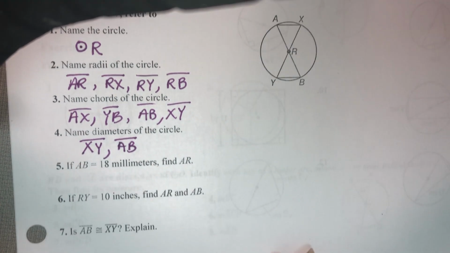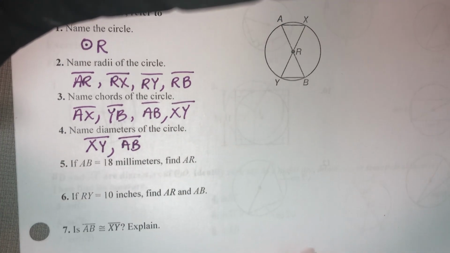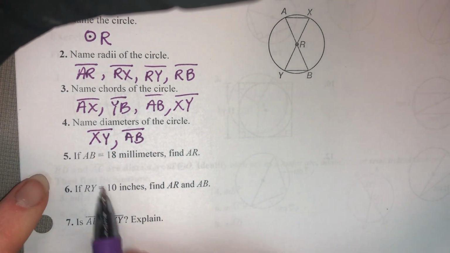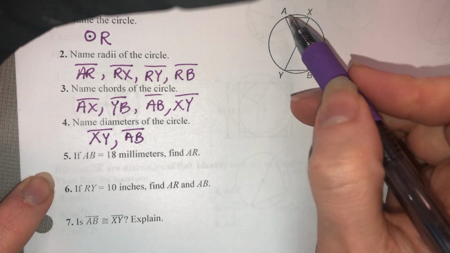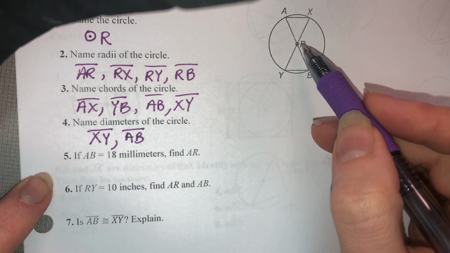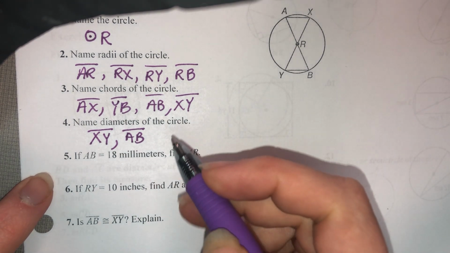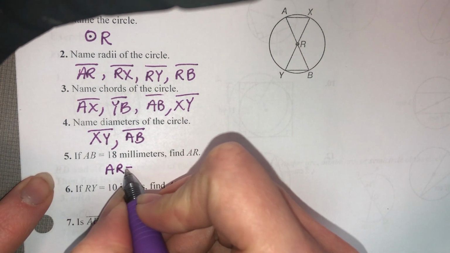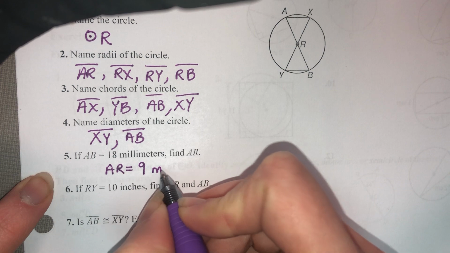Now it says, if AB is 18, so from A to B the diameter is 18, find AR. Well, that's going to be half of 18. So AR would equal 9 millimeters.